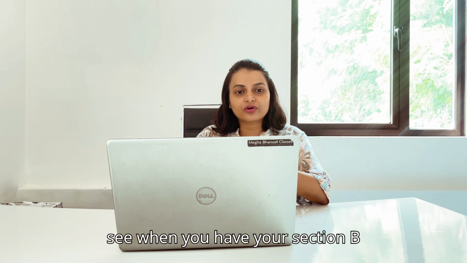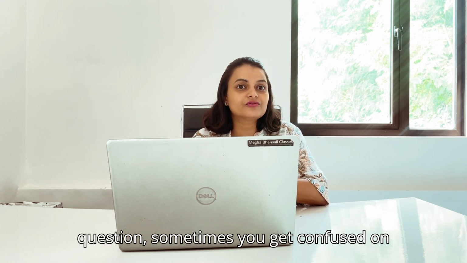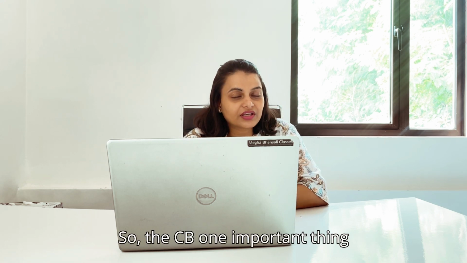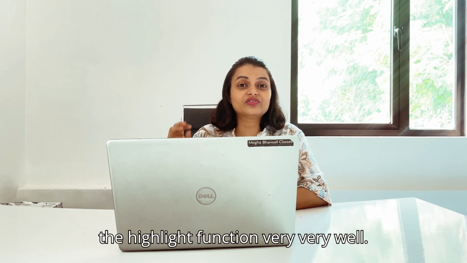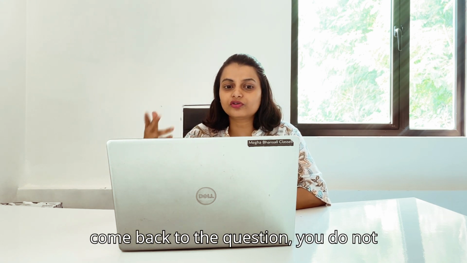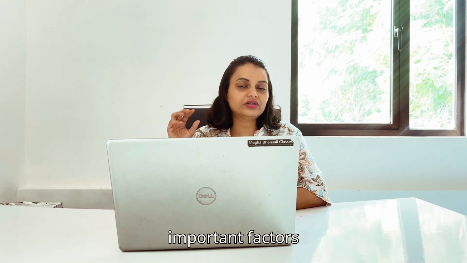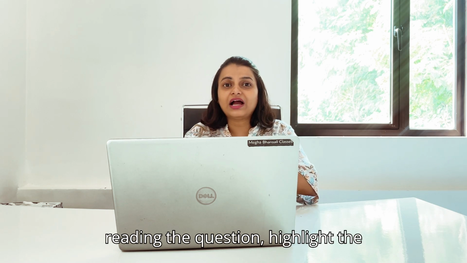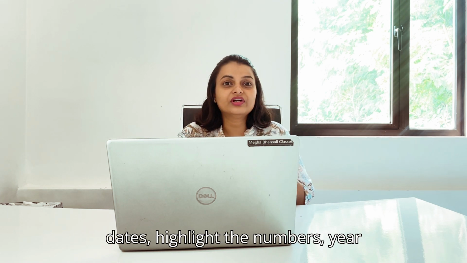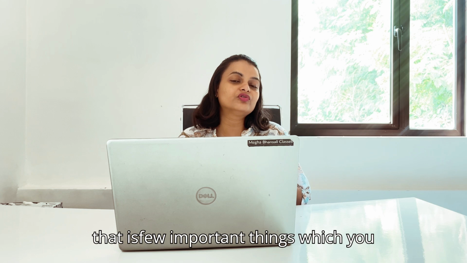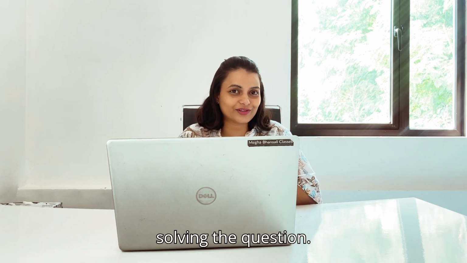Now see, when you have your section B question, sometimes you get confused on how to relate the data to the case study. One important thing when you're doing the case study, please use the highlight function very, very well. Start highlighting data when you're reading it so that when you come back to the question, you don't spend too much time and you have the important factors already highlighted. When you are reading the question, highlight the dates, the numbers, the year end, and the reporting period. Those are a few important things which you should highlight and keep in mind while solving the question.